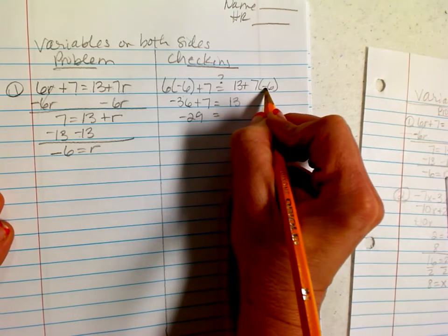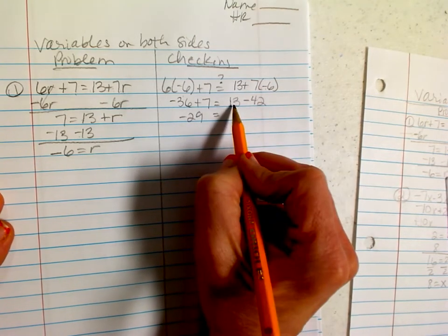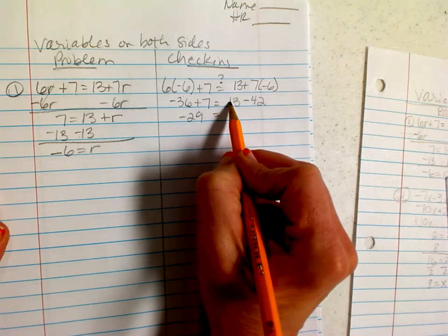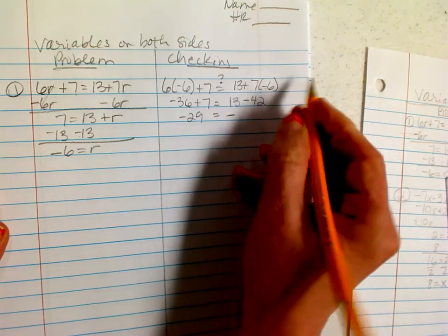Now 7 times a negative 6 is a negative 42. So now I have to do 13 minus 42. Well, that's a positive 13 and that's a negative 42. So I know my answer is going to be negative, but let's figure out if it's really 29.